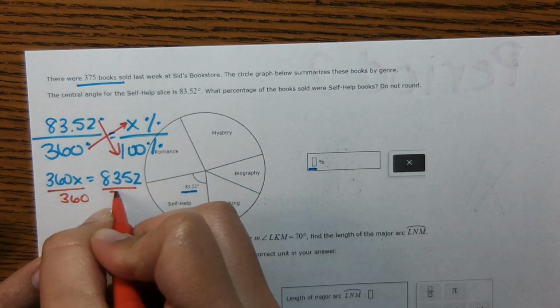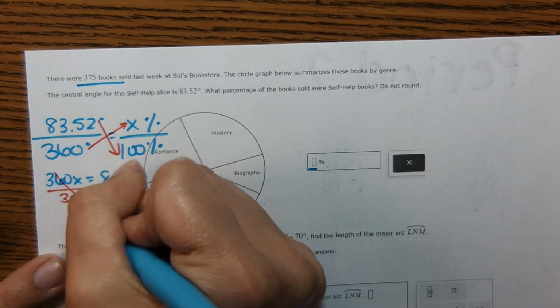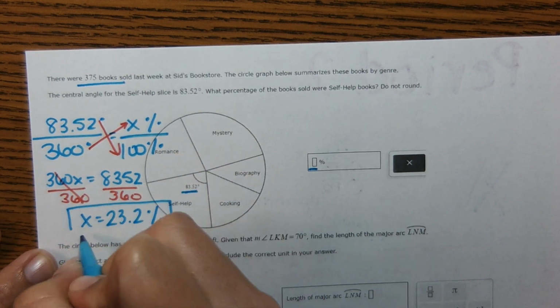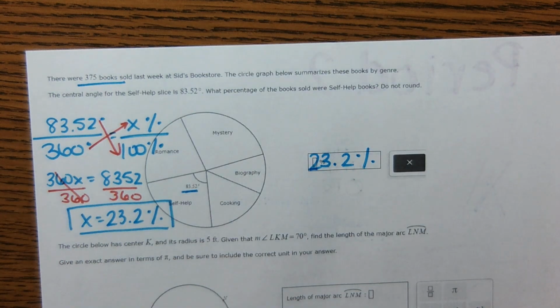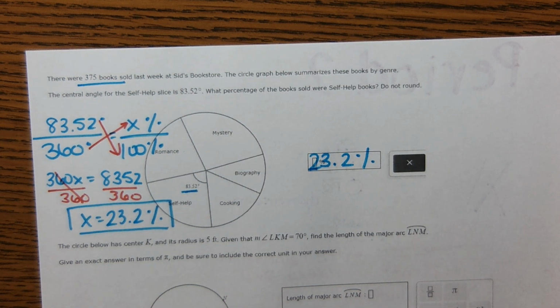Divide by 360 on both sides. We get x equals 23.2. Oh wait, why did I say degrees? I mean percent, sorry.